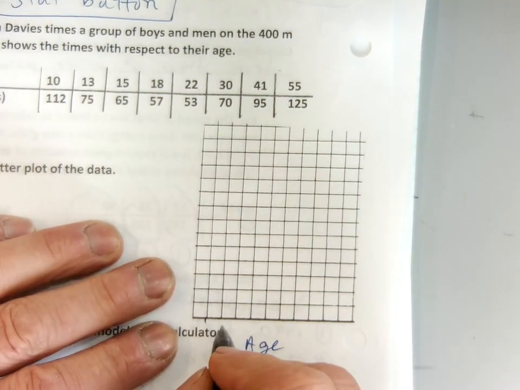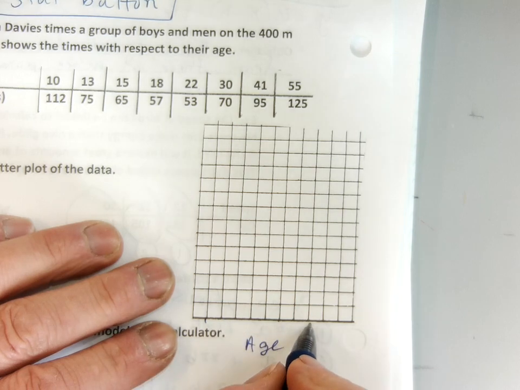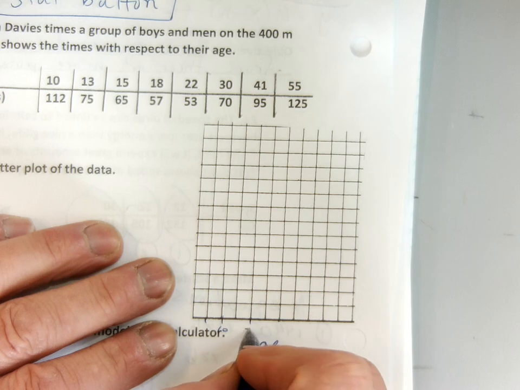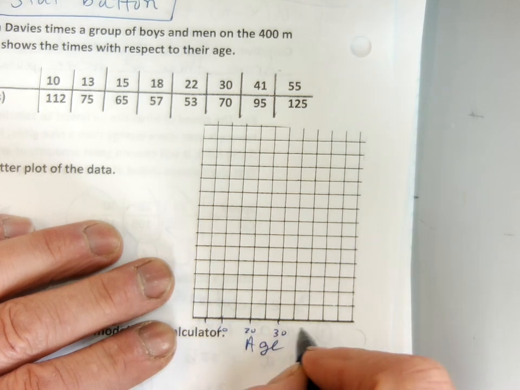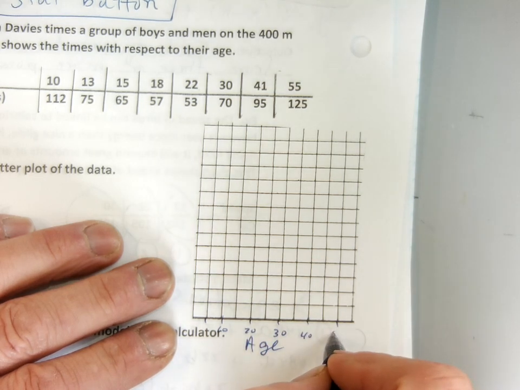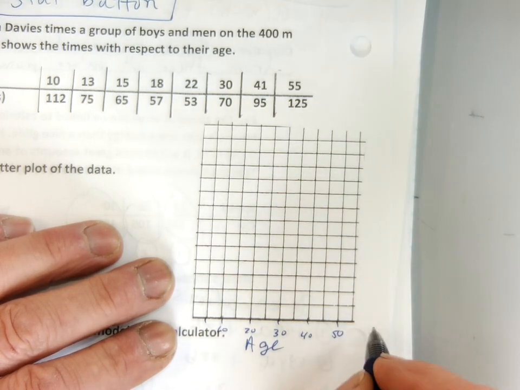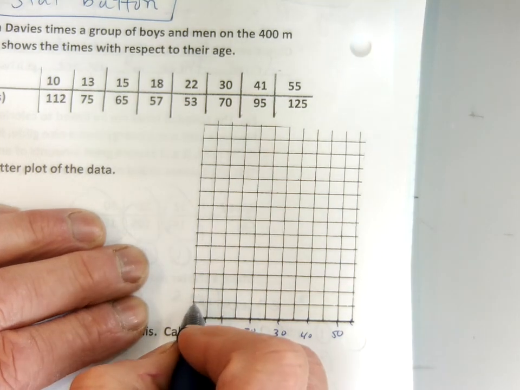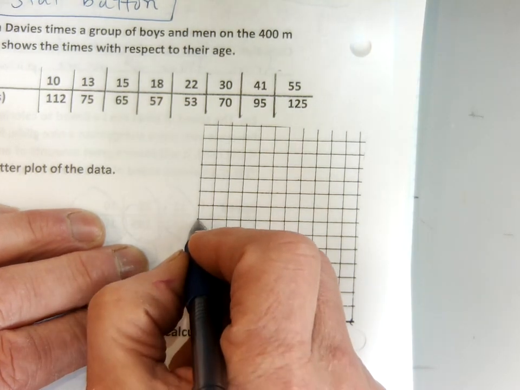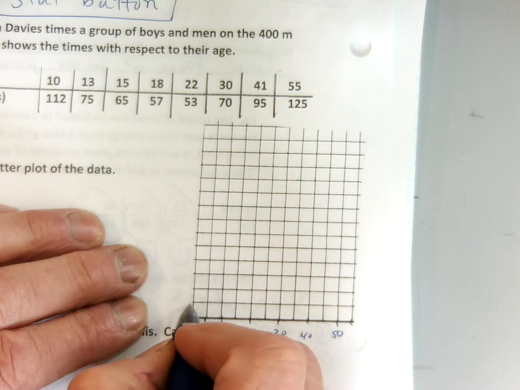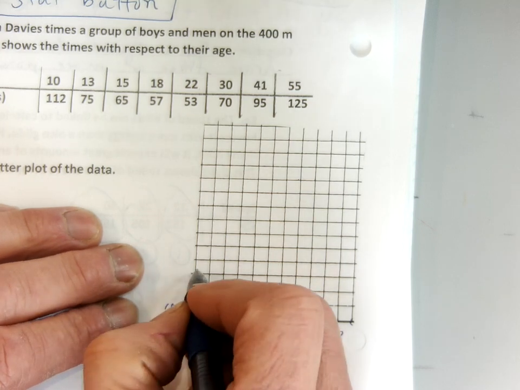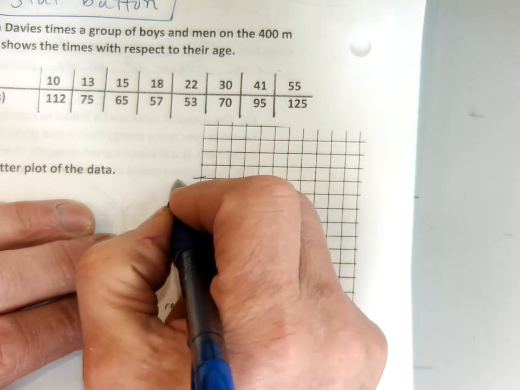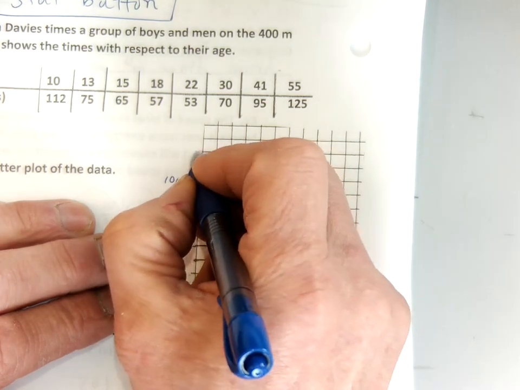I'll go probably, let's see, 10, 20, 30, 40, 50. I can go by fives. 10, 20, 30, 40, 50. That should fit. 55 is right there. And then times, let's see if I go by 10, 20, 30, 40, 50, 60, 70, 80, 90. Yeah, I can just go by tens. 10, 20, 30, 40, 50, 60, 70, 80, 90, 100, 110, 120.